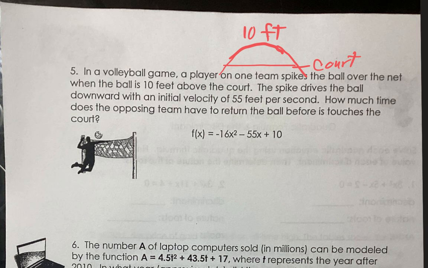There's that 55 velocity, whatever. Okay, so what are we doing? We know in this particular case that x equals the time. If you read that, it says somewhere in there how much time. That's what we're looking for.